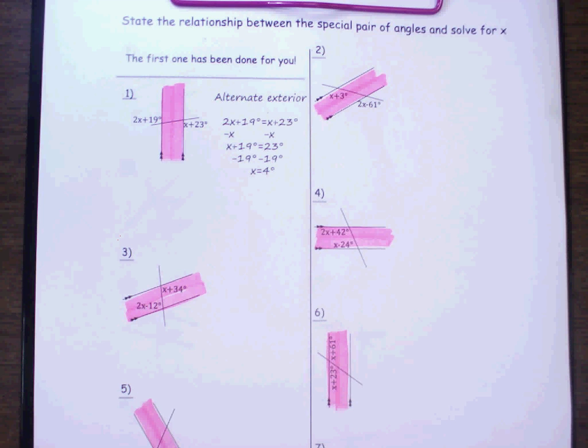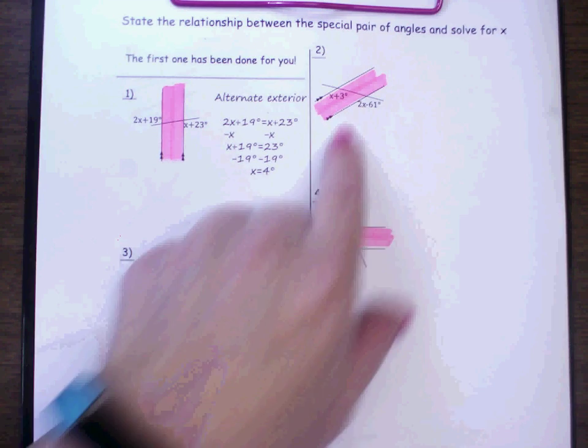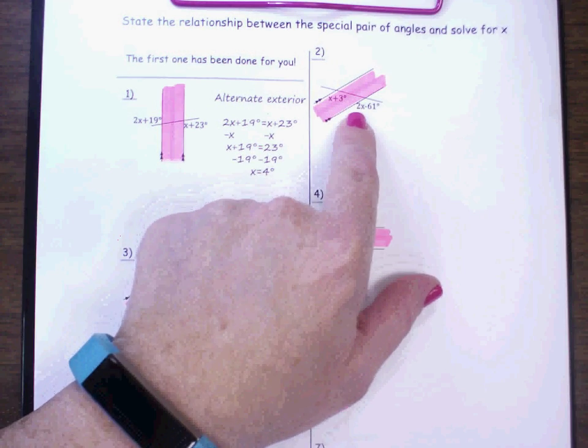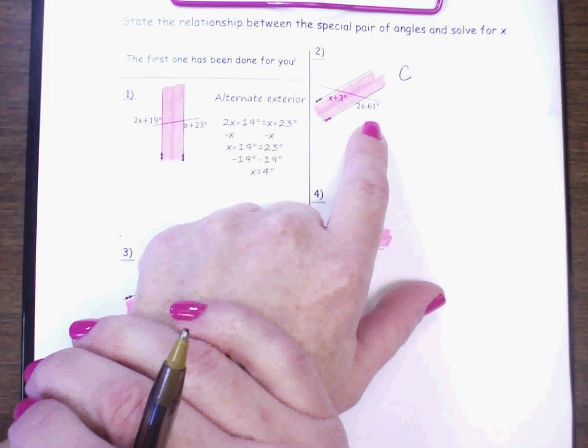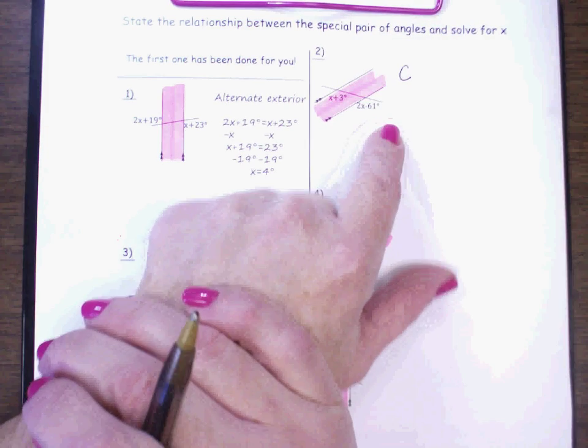What kind of angles are they? Corresponding. So I'm gonna write a C for corresponding. Those two angles are what? They're equal. So what's my equation? x plus 3 equals 2x minus 61. And then calculator takes over, right?